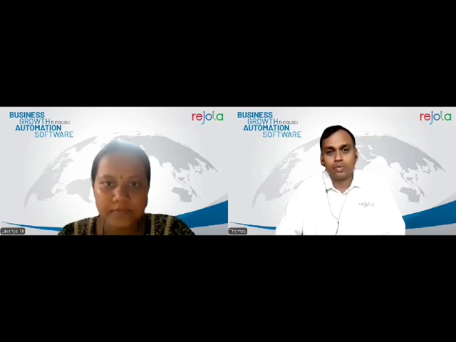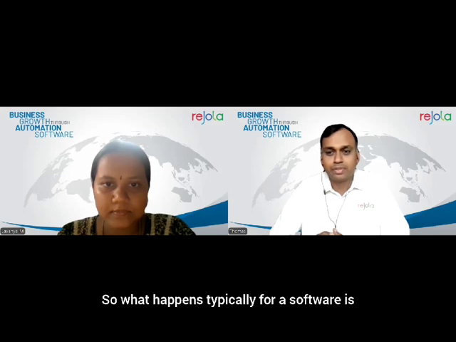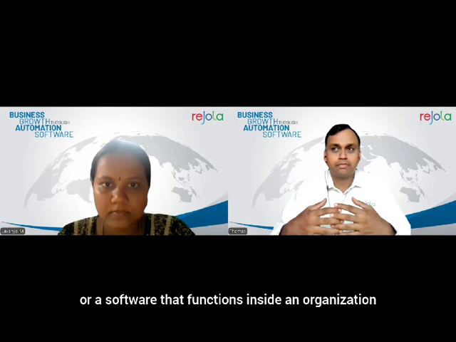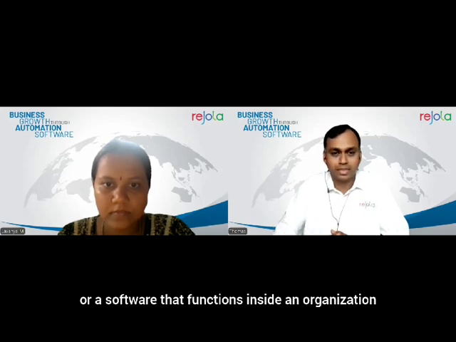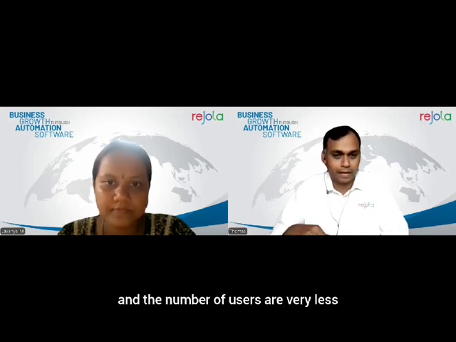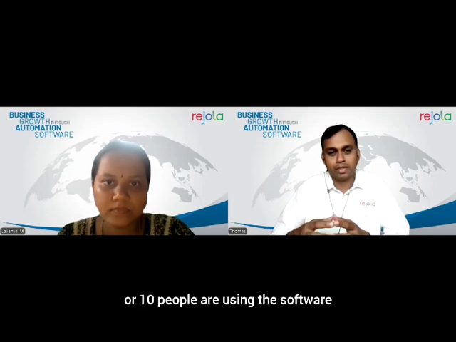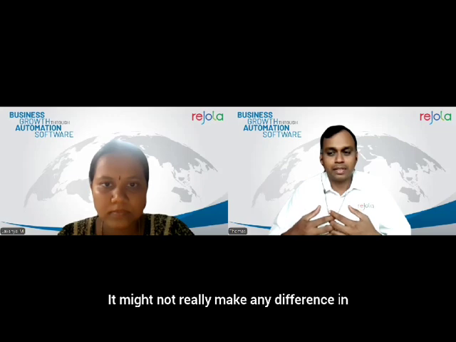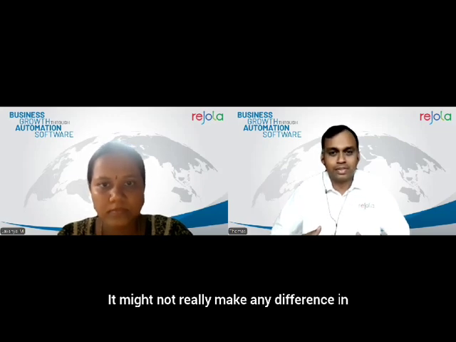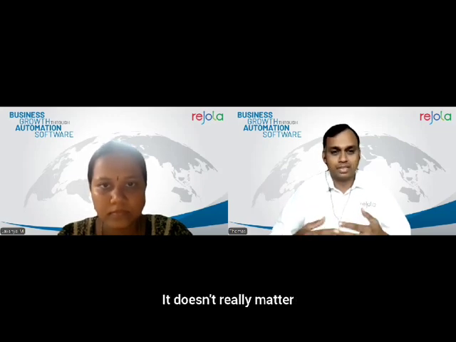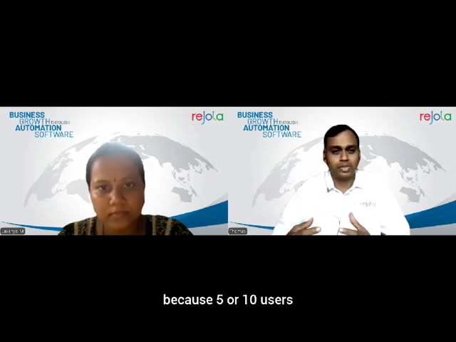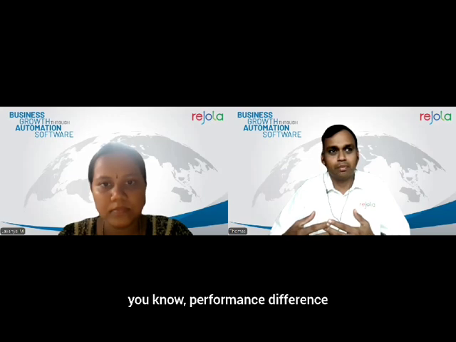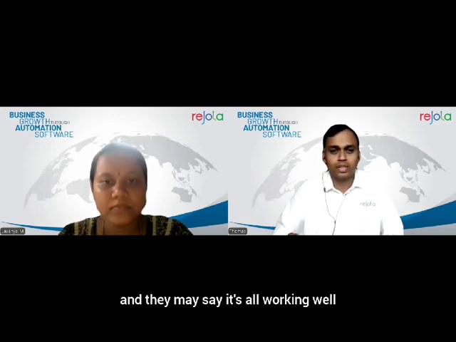Wherever a software is installed, what typically happens is, when there is a B2B software or a software that functions inside an organization and the number of users is very small, let us say 5 or 10 people using the software, it might not really make any difference in terms of software performance. Those 5 or 10 users may not even feel the performance difference, and they may say it's all working well.